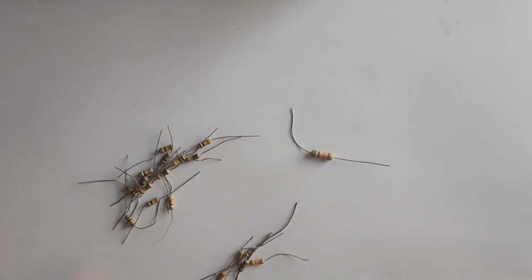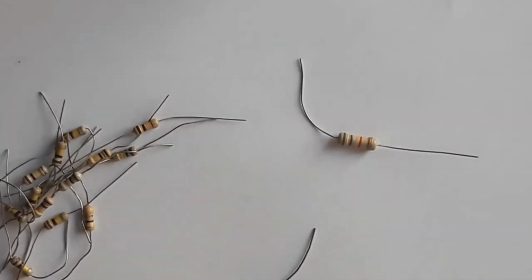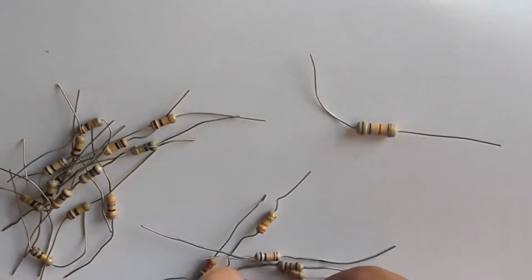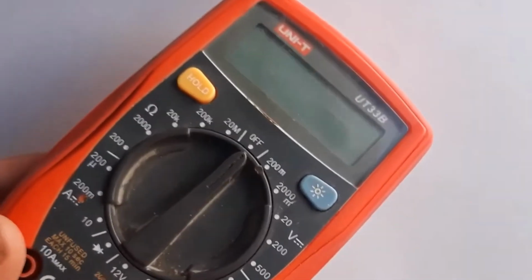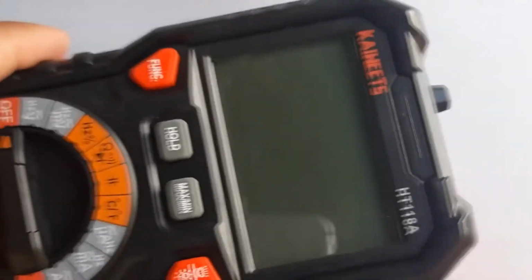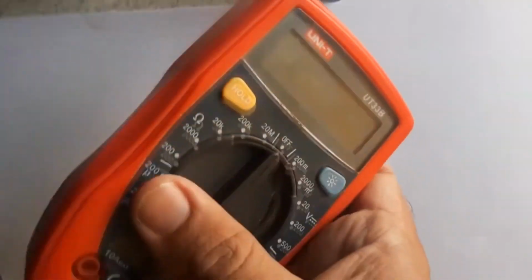Hello friends. Today in this video I will tell you how to test and how to check the value of these resistors. This resistor has different value. So now in this video I am going to show you how to test the value of the resistor. We are using these two types of multimeter. This is a digital multimeter, while this is also.